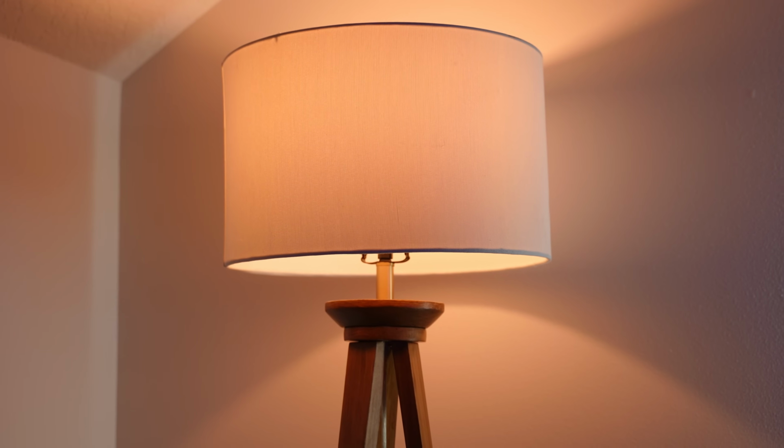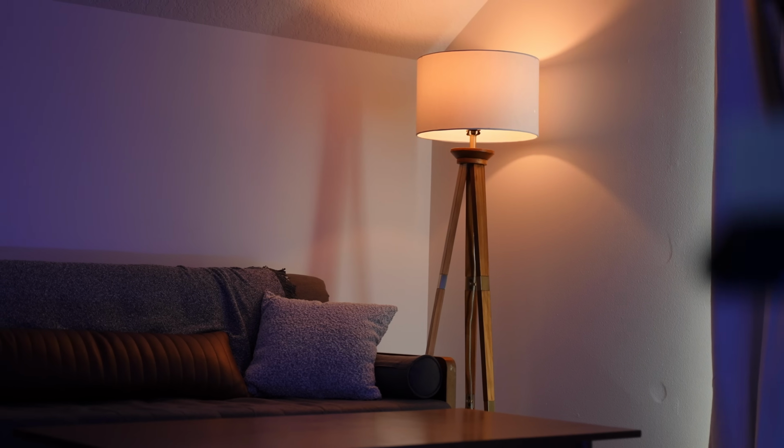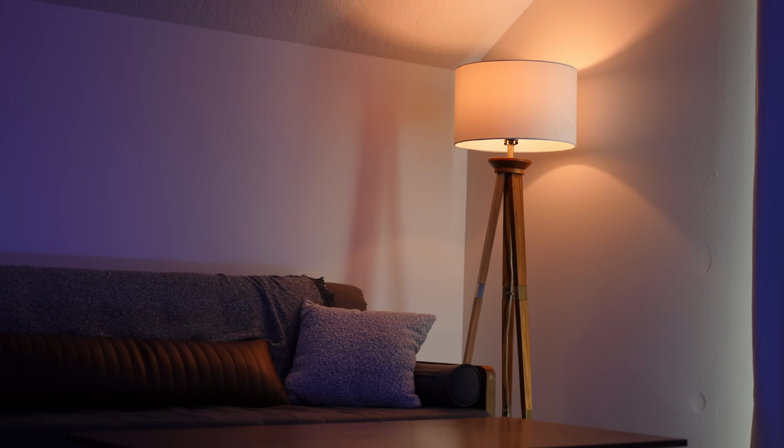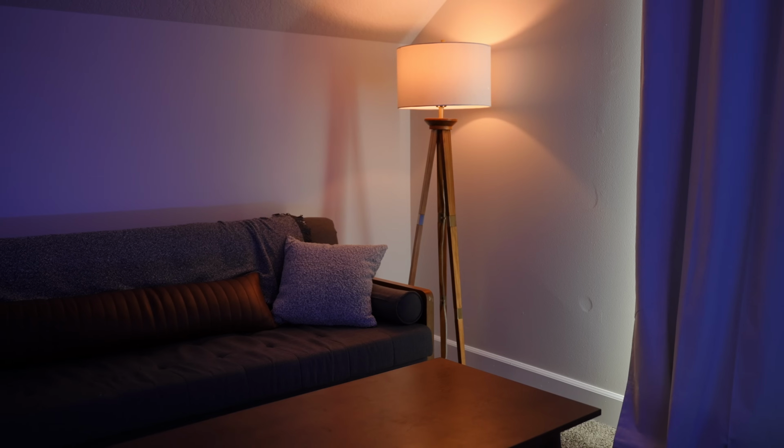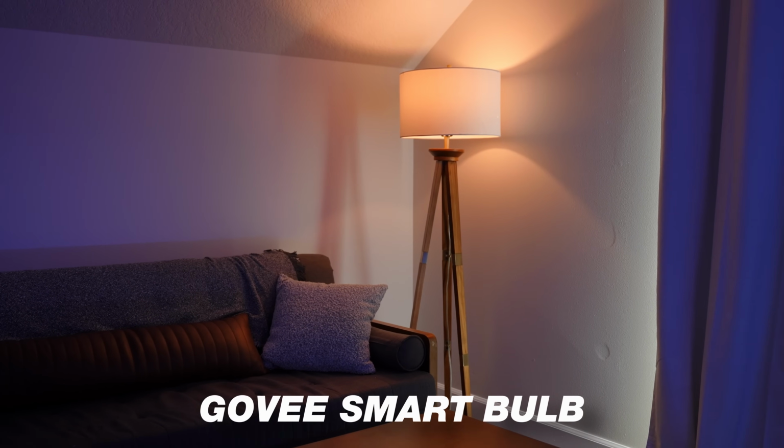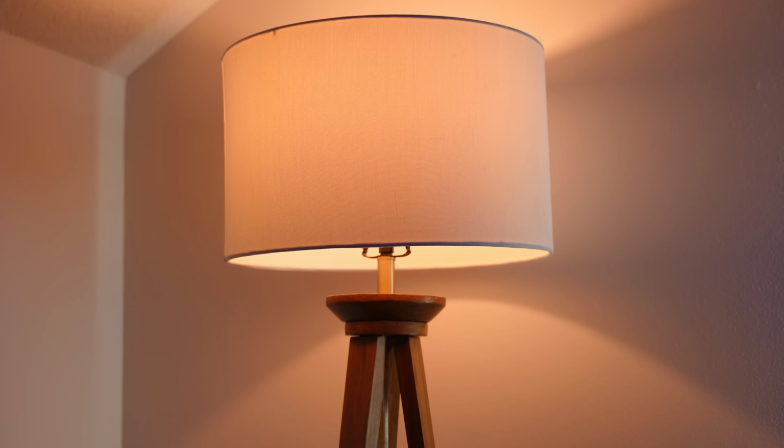Now, as far as the lamp, you could just use any old lamp in your house if you want to use something like that. And it's a nice way to add some practical lighting into your shot and add some different colors and tones into the background. I decided to use my Govee Smart Bulb, but I'm able to change the intensity and color temperature of the lamp, which makes it perfect for video, especially since it doesn't flicker on camera as well.